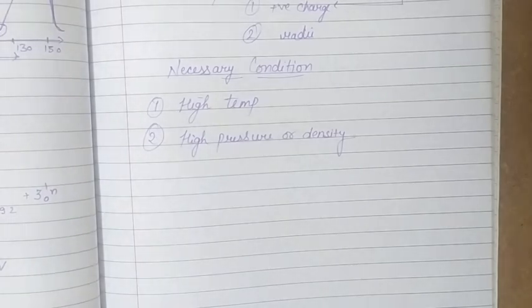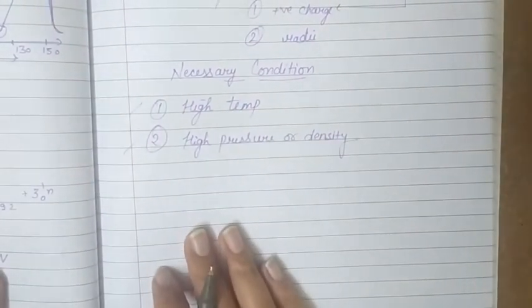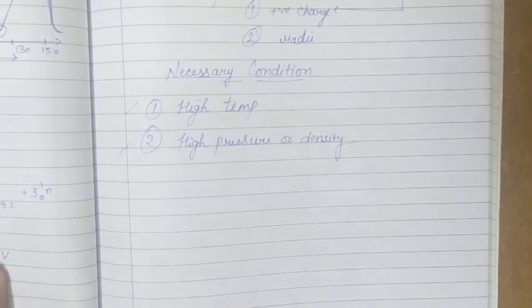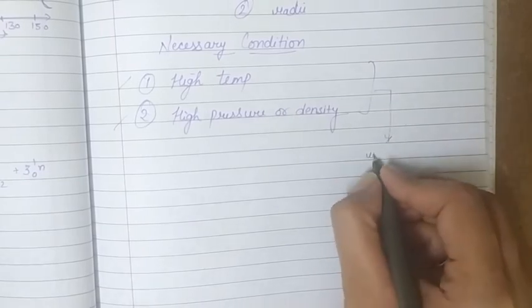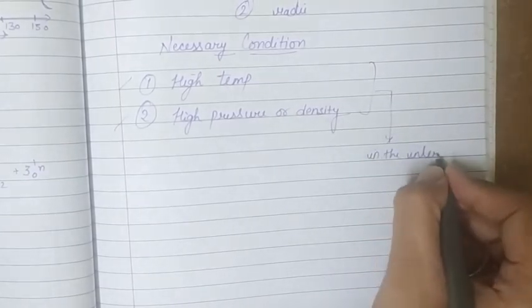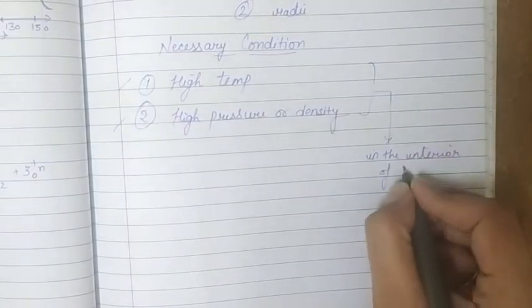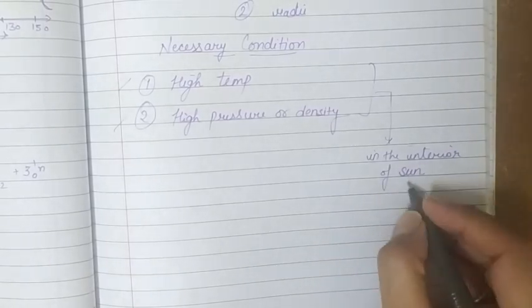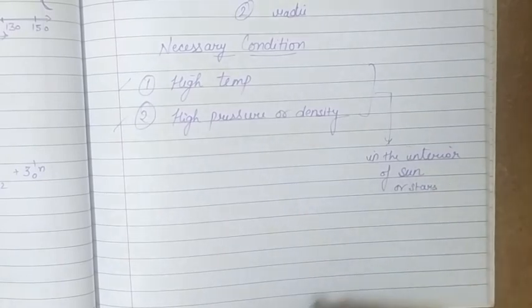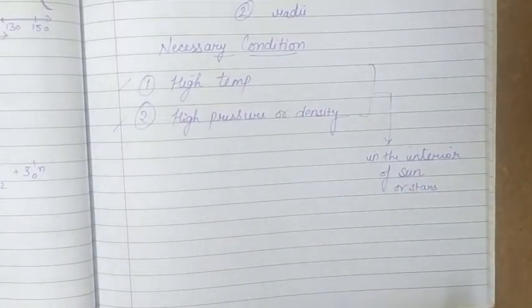Otherwise they show electrostatic force of repulsion between them, but because of the high temperature and high pressure, they overcome that potential barrier and get fused together to give a heavier nucleus. Such high temperature and high pressure conditions are present in the interior of the sun, and in stars. So in the interior of the sun or stars, the source of energy is the nuclear fusion reaction.